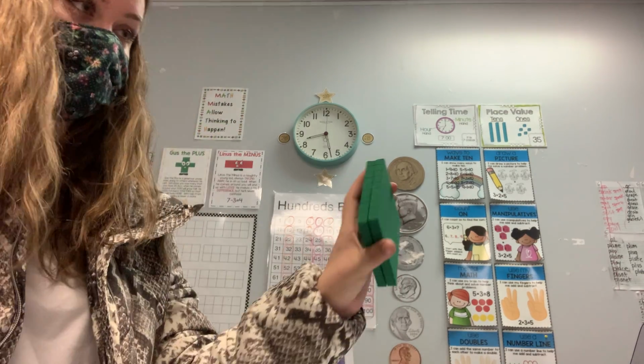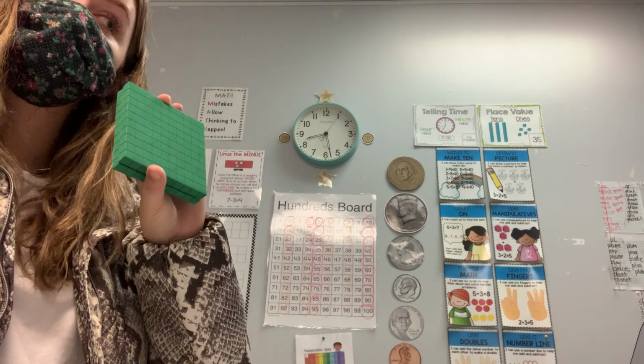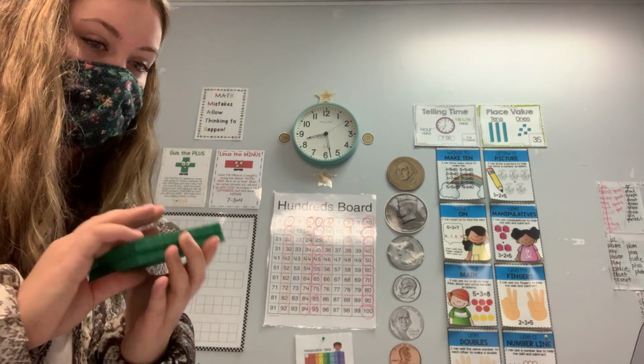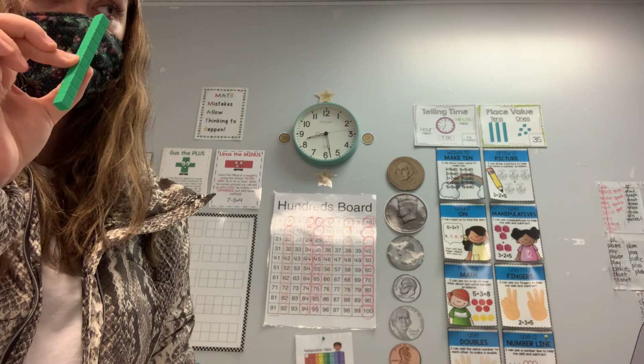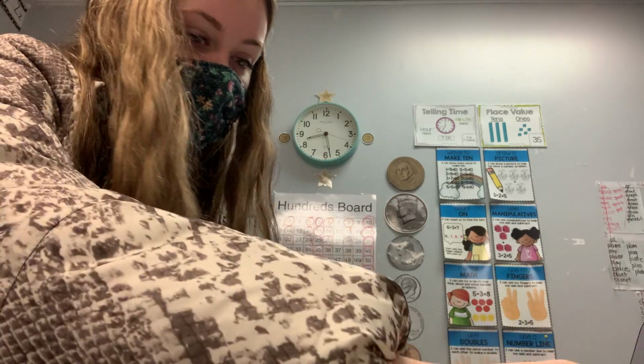Okay, so we already learned these are base 10 blocks, right? These represent how much? Yeah, because if you counted all of these, which you probably wouldn't want to do, it'd equal 100. How much are these? Tens. And then ones, right?